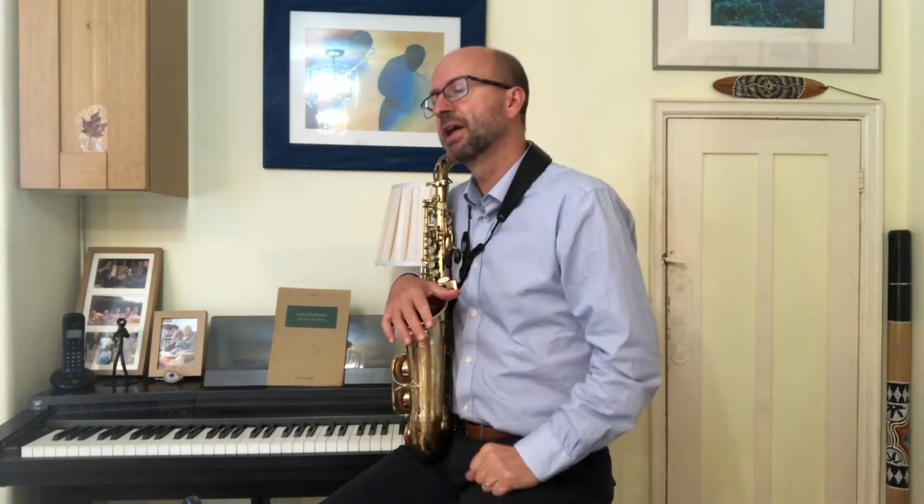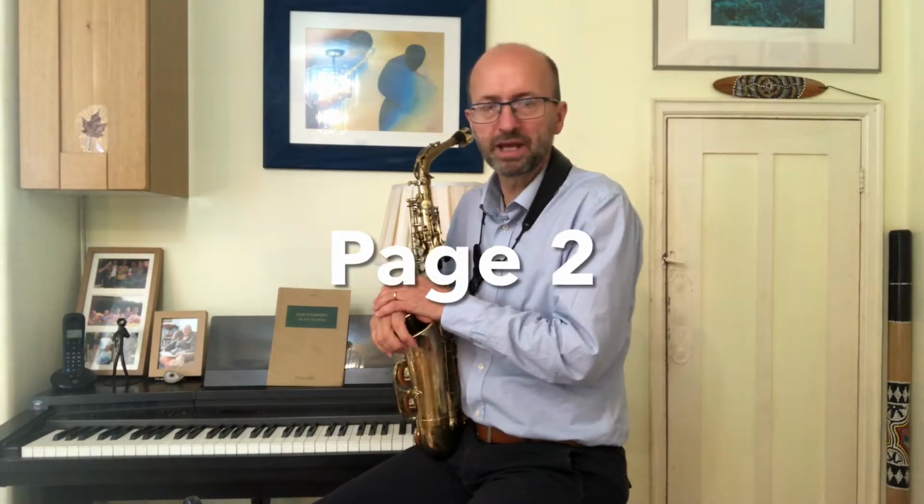It might be a more unfamiliar sound, especially when you go to that fourth note. 1, 2, 3 sounds major, but adding that fourth, that augmented fourth, is different. We'll be using that chord and scale when we're improvising. Now let's move on to page 2.